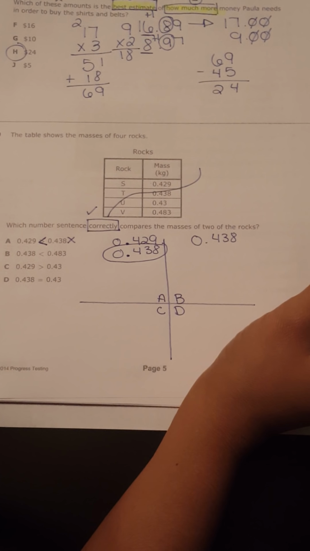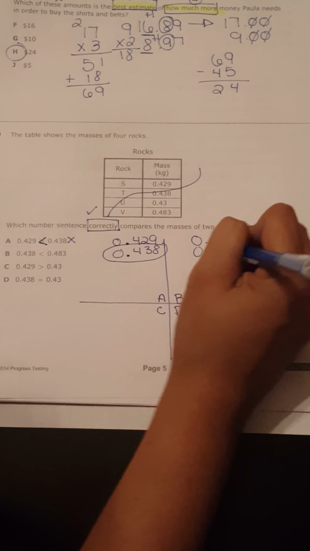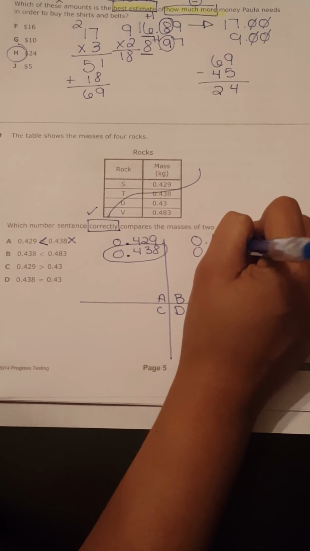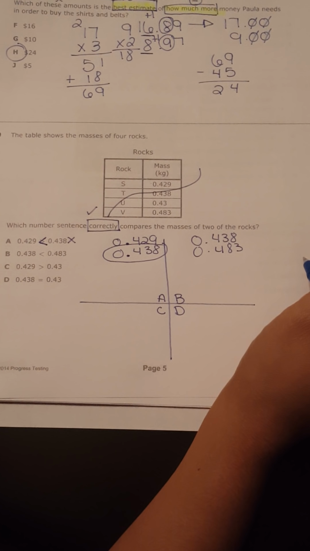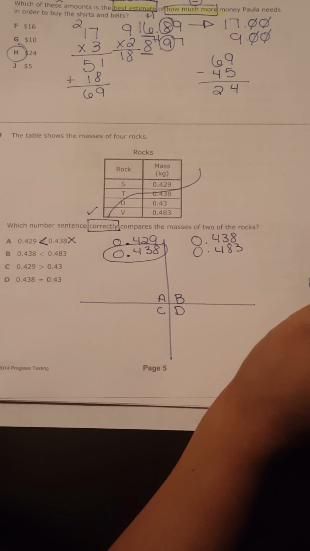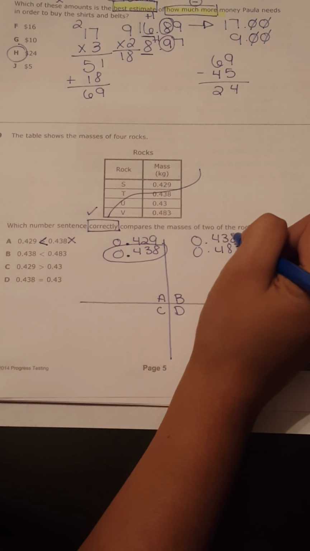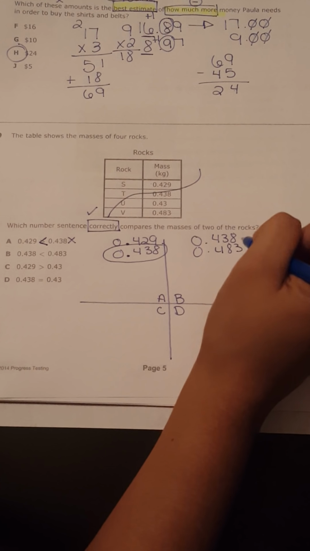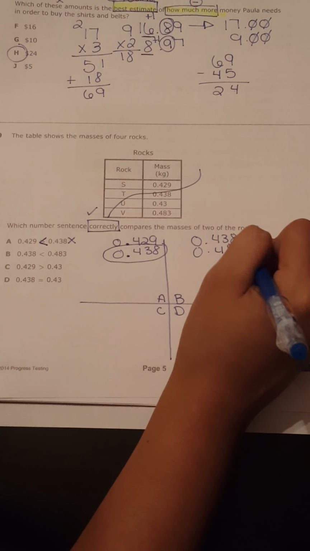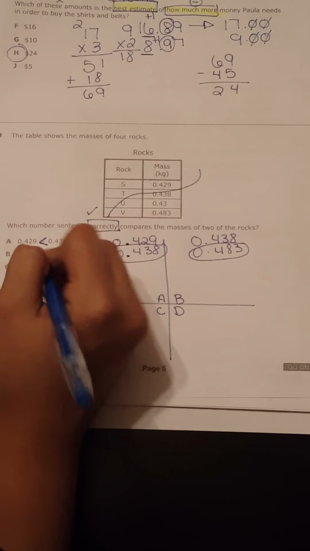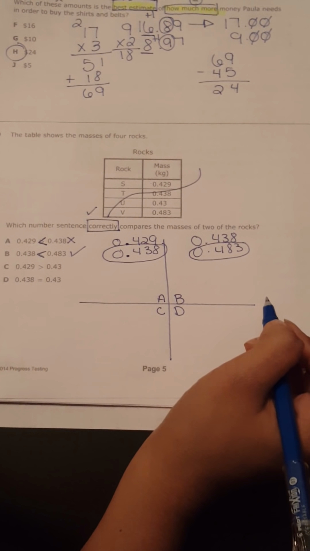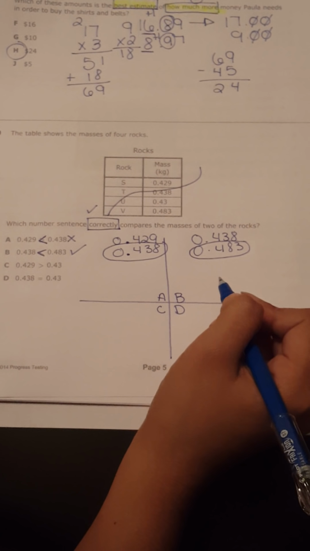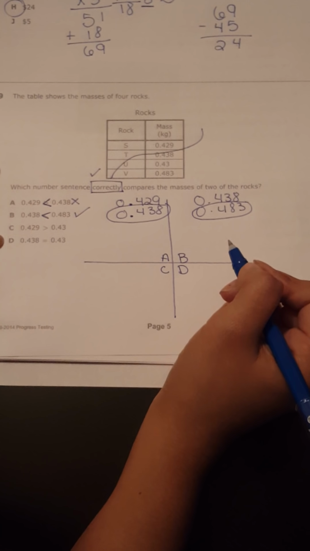438 thousandths and 483 thousandths. 0, 0 doesn't help me because it's the same number. 4, 4 doesn't help me either because it's also the same number. Moving on to the 3 and the 8. The 8 is greater than the 3, therefore the second number is the greatest. My symbol is facing the correct way. That may be my answer, but let's go ahead and check C and D.